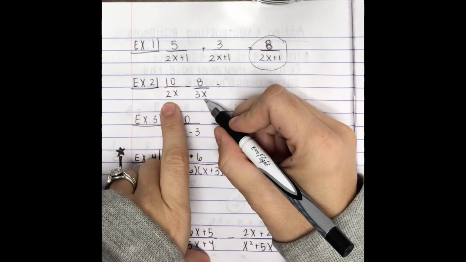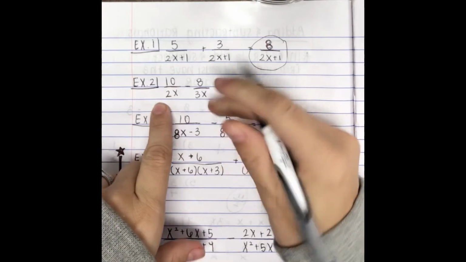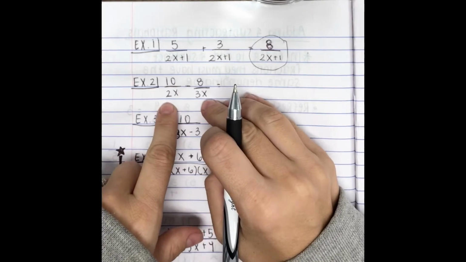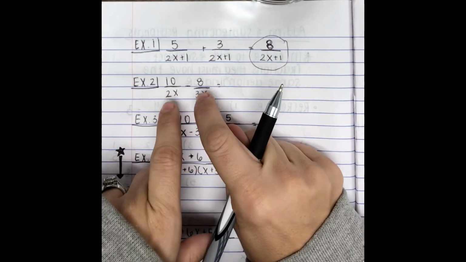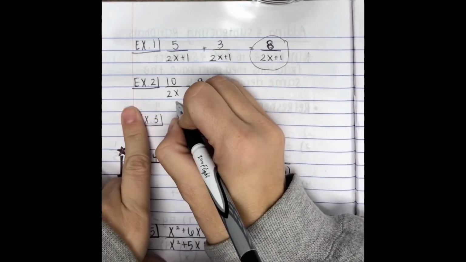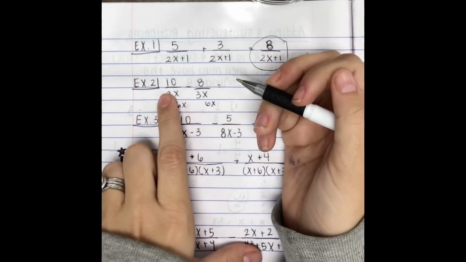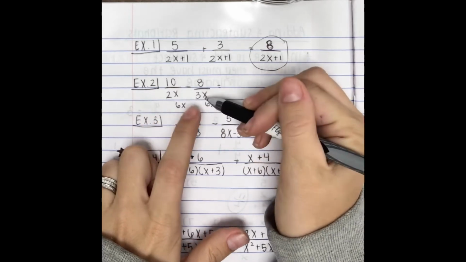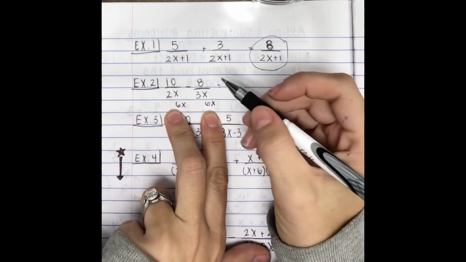Okay, denominators are different. One's a 2x, one's a 3x, so I need to make them the same. The only way you can change them or make them the same is by multiplying them by something to make them the same thing. So I can't multiply 2 by anything to make it equal 3, but I can multiply 2 by something and 3 by something to make them equal the same number. So what I want is them to have the denominator of 6x, okay? Because 2 times 3 is 6 and 3 times 2 is 6. So you can multiply 2 by something to get 6 and 3 by something to get 6. So this is going to be their common denominator, a 6x, okay?